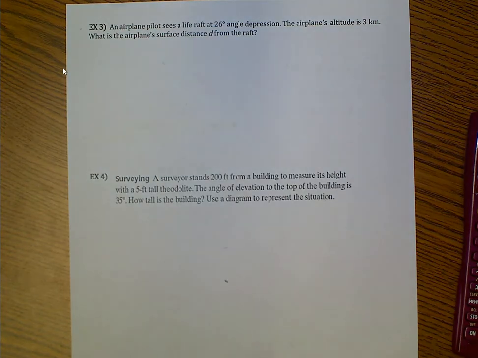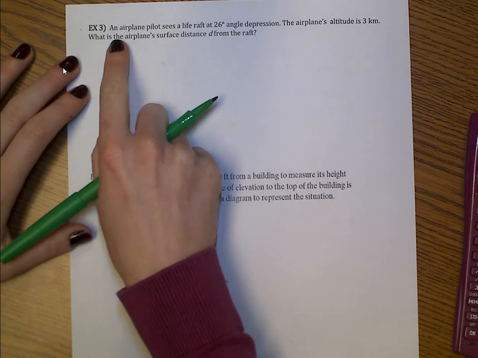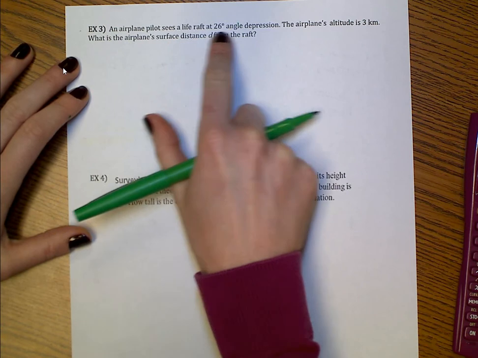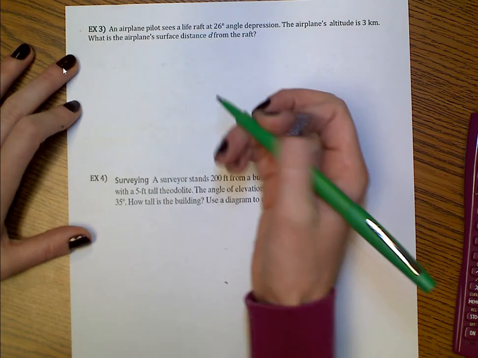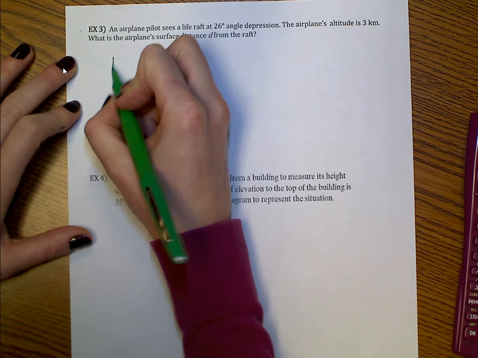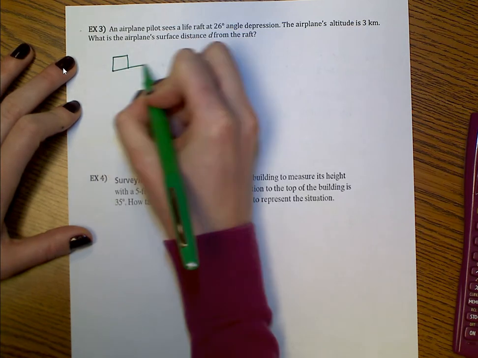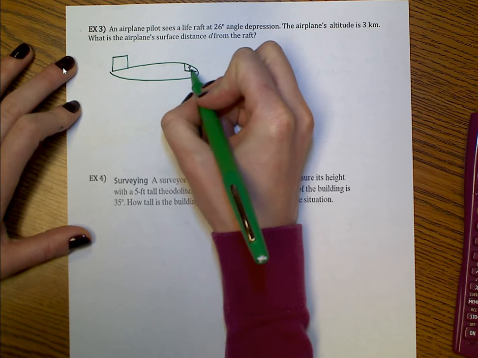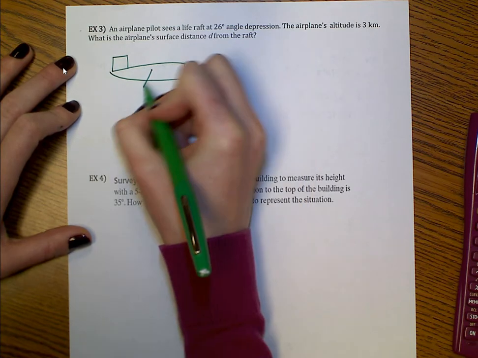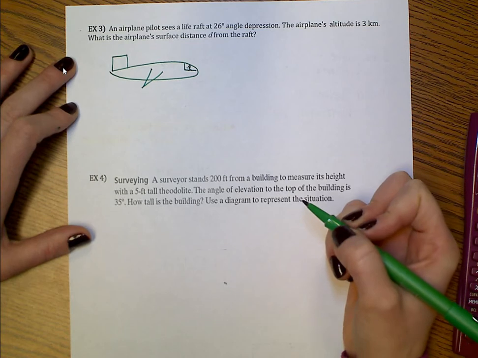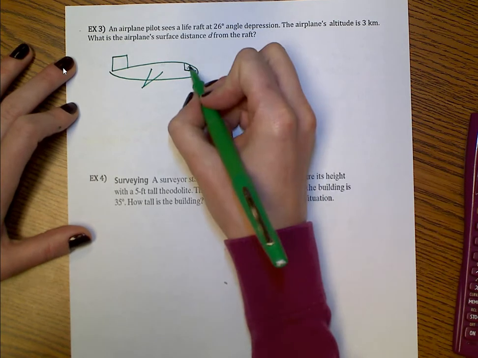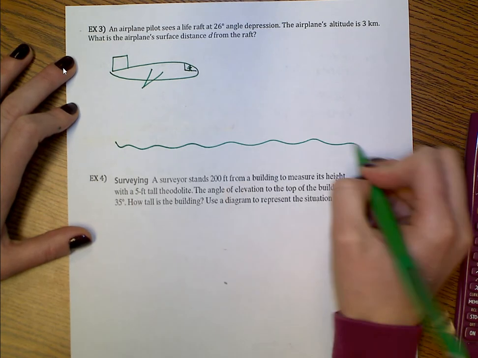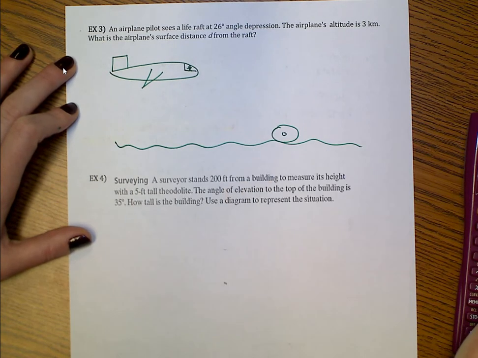So, example 3 says, an airplane pilot sees a life raft at 26 degrees angle of depression. Okay, I am a terrible artist here, you will see. My airplane kind of looks like a fly, but that's okay. There's my airplane. Let's hope yours is better. That's the pilot in there. So, okay, we're flying over the ocean, obviously, because we spot a little life raft.